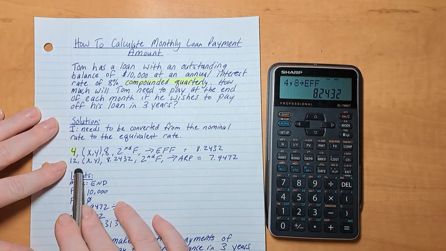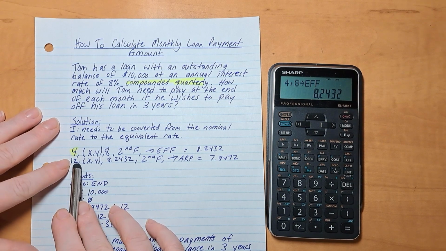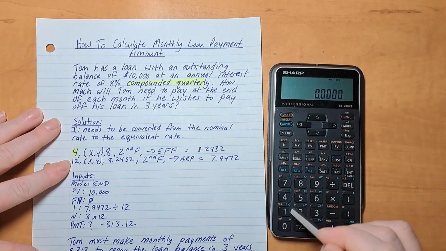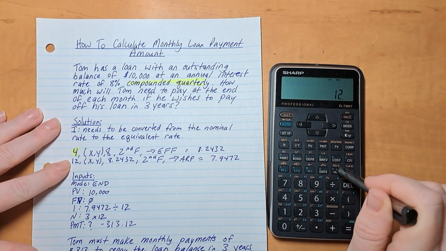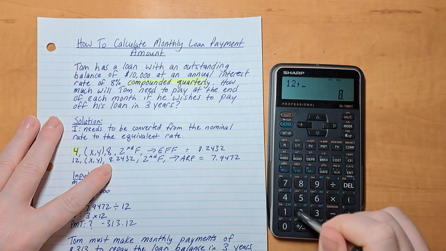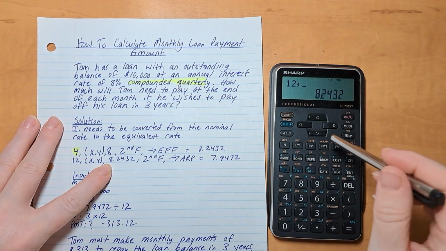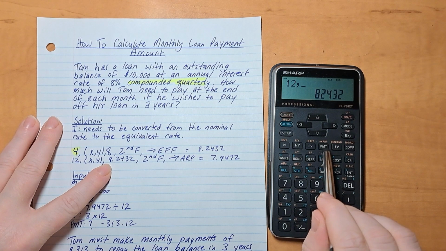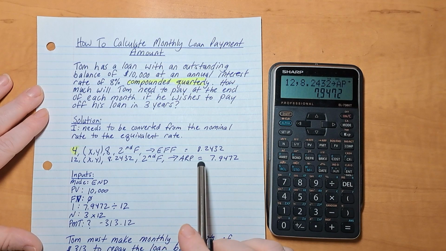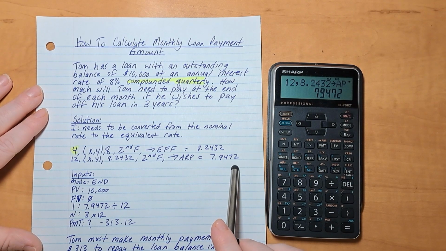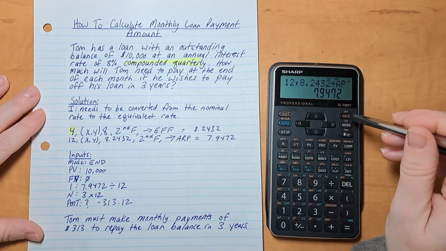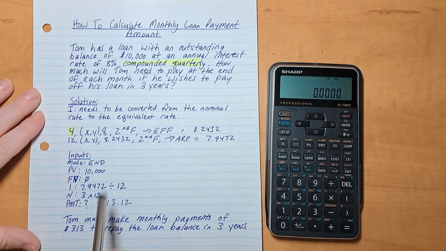So he pays monthly. He's going to be paying at the end of each month. That's where this 12 comes from. So we clear this and we do 12 and the XY button. And then this is the effective interest rate that we just calculated, 8.2432. And then we do second function and APR, which is also the PMT button, the payment button. And so our equivalent interest rate is 7.9472.